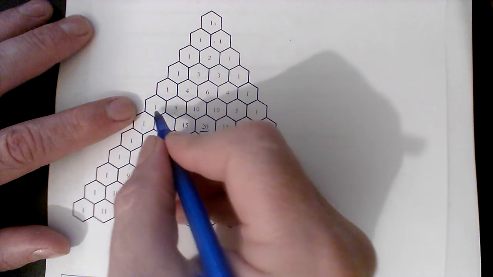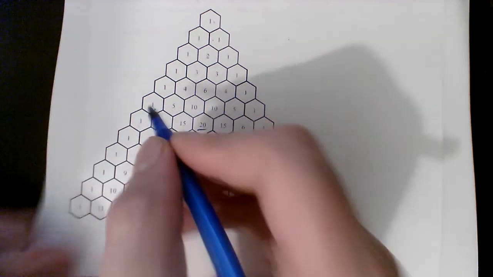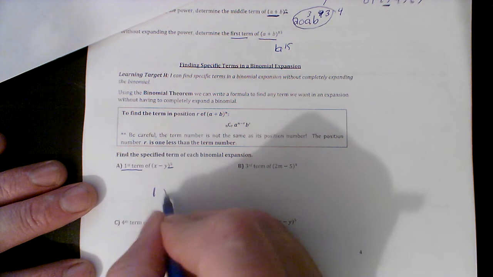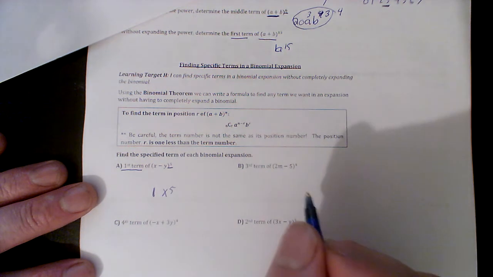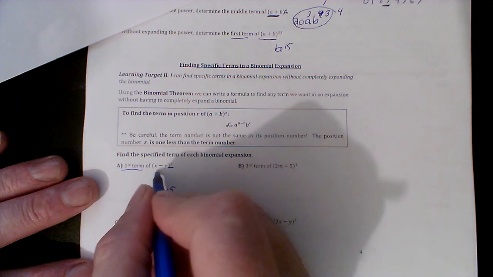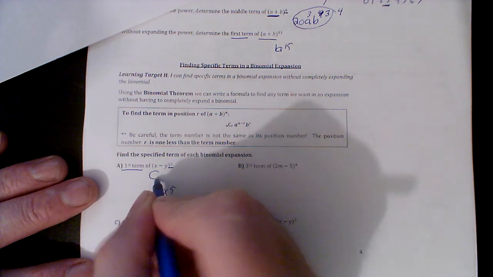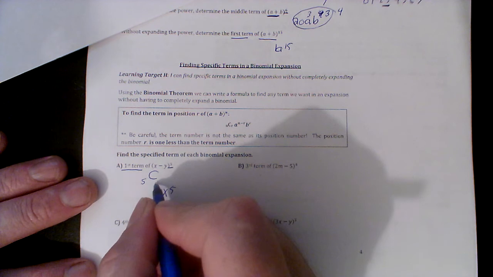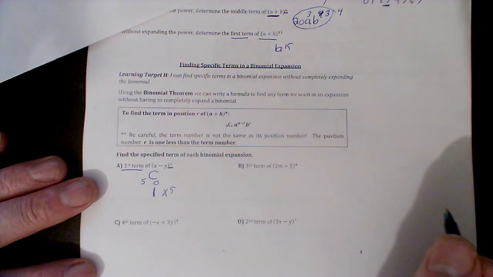And the first term is the 0th position, so that's a 1. And then I got x to the 5th. If I was going to use a combination, this 1 could be found by saying combination 5 choose 0 will give me a 1.